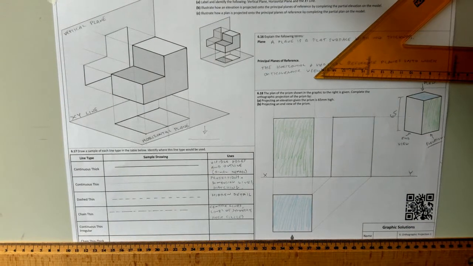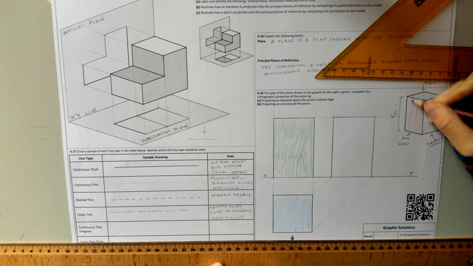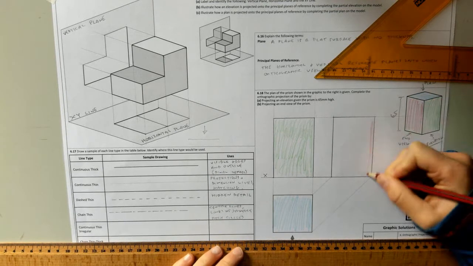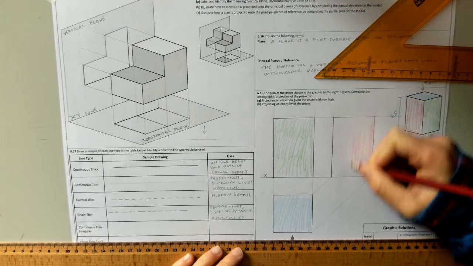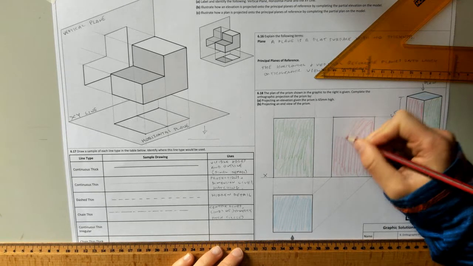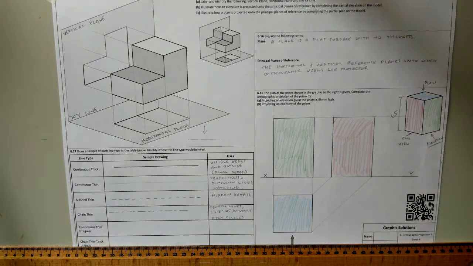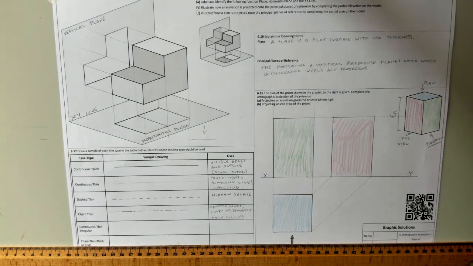And then my end view, I'm going to draw that in red. So I see looking in this way here. And that completes my elevation, plan and end view.